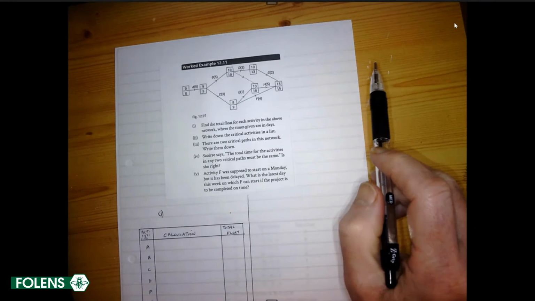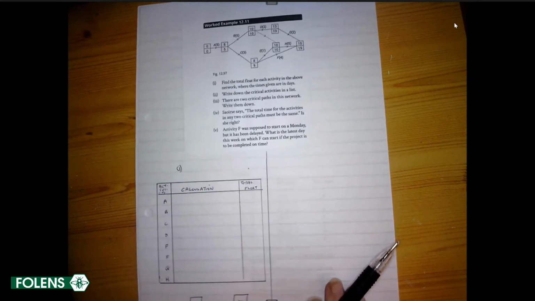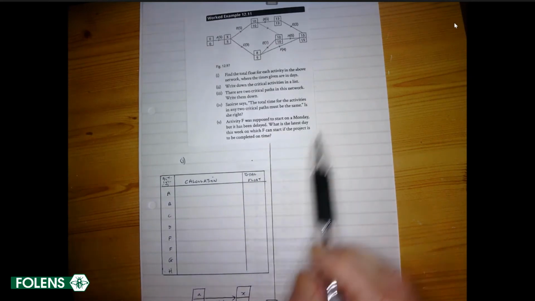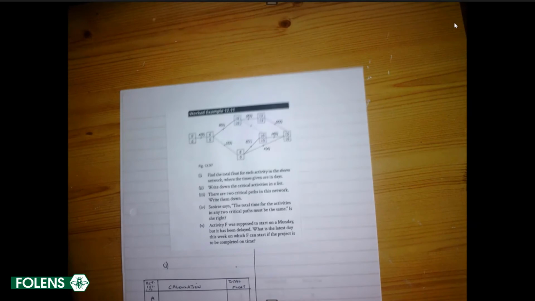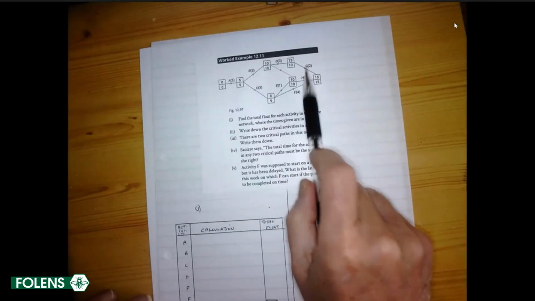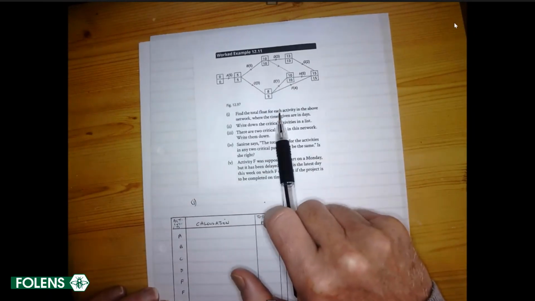Well, let's just have a look at it. The float means the floating time that there is between the time an event may start and the time by which it must start. In other words, it's the give and take for an activity. I'll just use an example. Now, here is a finished time chart, and I'm just going to see how you work out what the total float is.